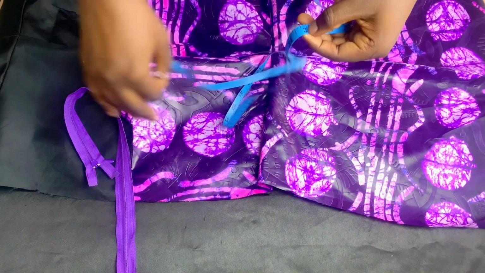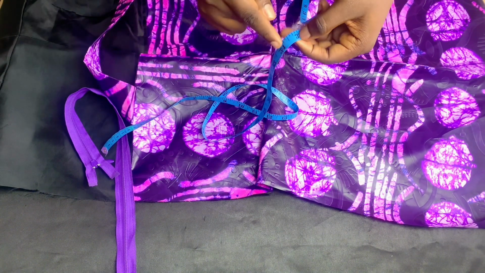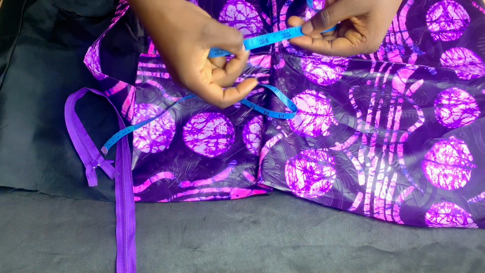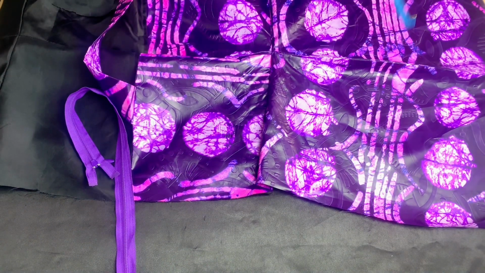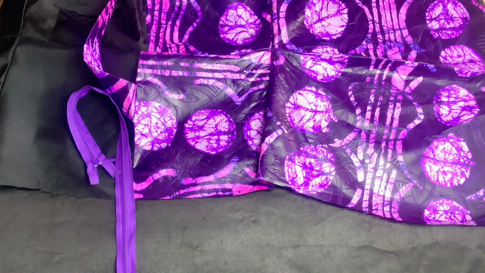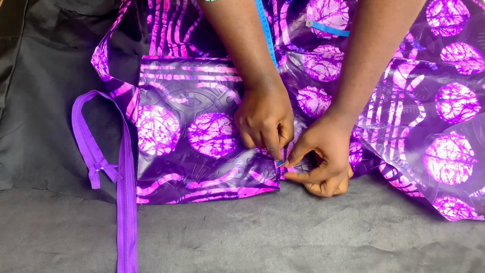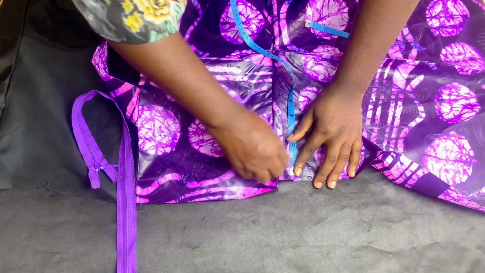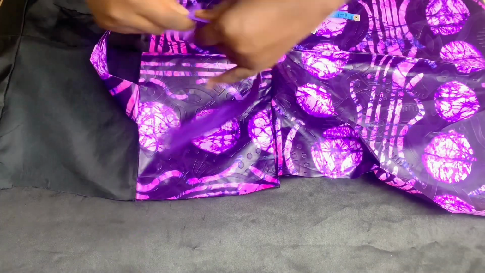I had to take my waist measurement to find out where I'm going to start stitching from. So you take your waist measurement and also your bust measurement. After taking your bust measurement, mark the part on both sides of the dress, then pin the zip. When you pin the zip, you are going to stitch the zip to the dress first.